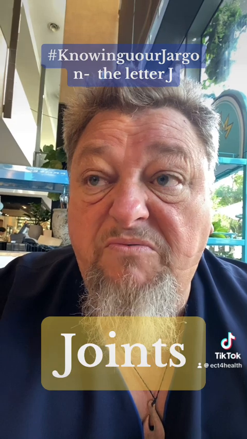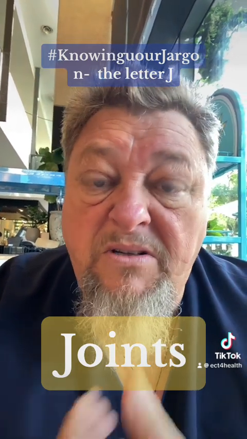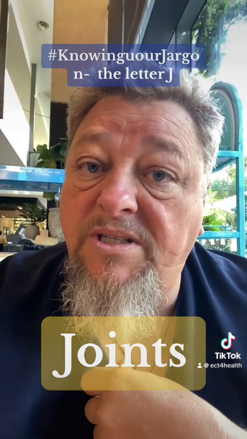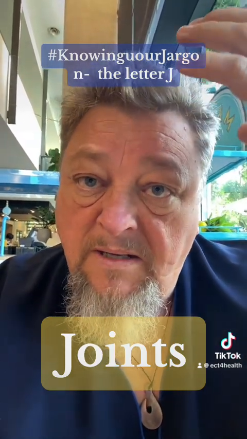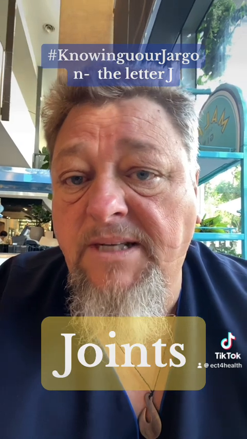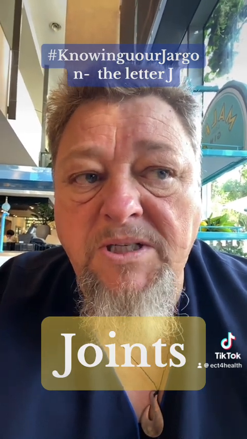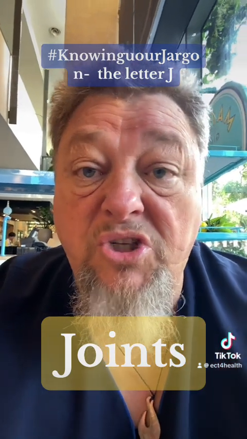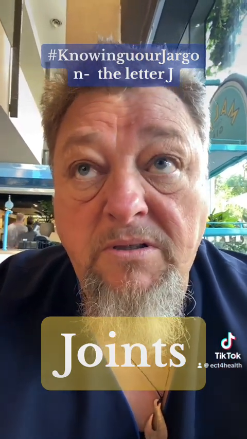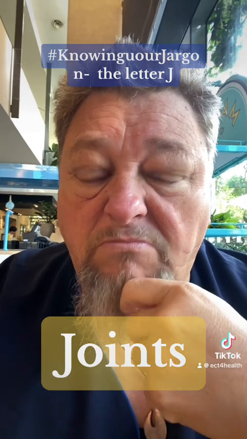Some joints move, like knees and elbows and fingers and toes, but some joints just don't. If you think about the joints between the bones that make up your skull, that's a good example of immovable joints. They're bonded together with what's essentially called a suture line. So there we go. A joint is where a bone meets a bone.